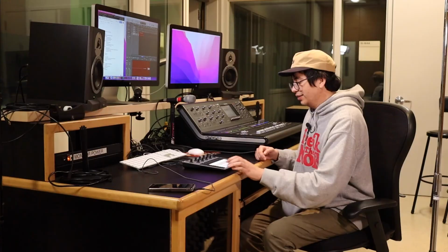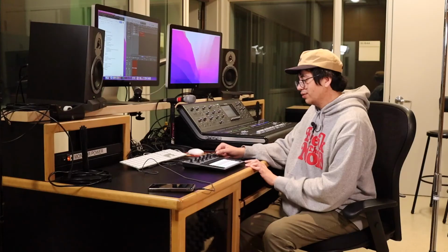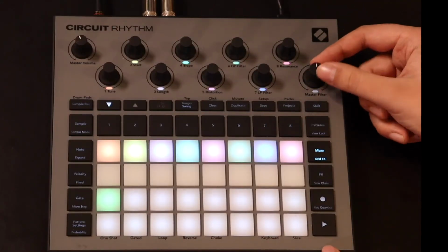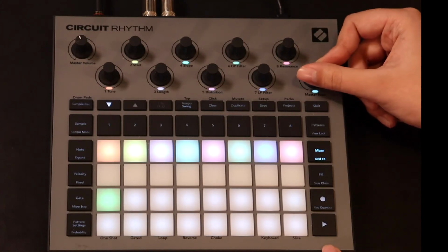Also, one last thing, we have this master filter knob here, and this can be fun to play around with as well for doing like build-ups or something like that. So if you turn it to the left, it's a low-pass filter, and if you turn it to the right, it's a high-pass filter.